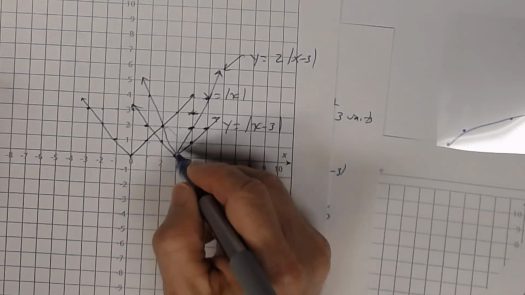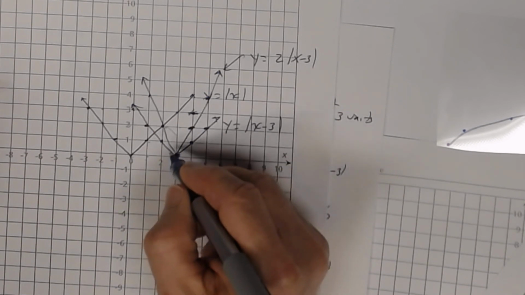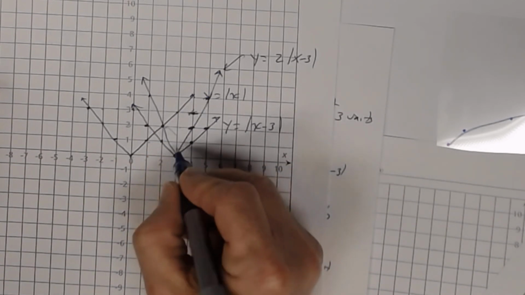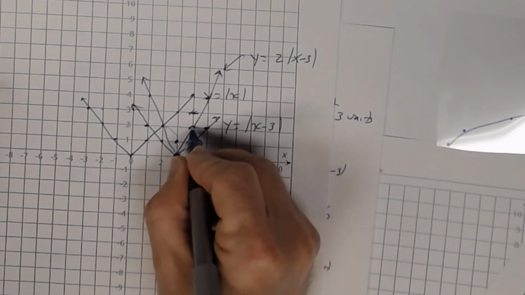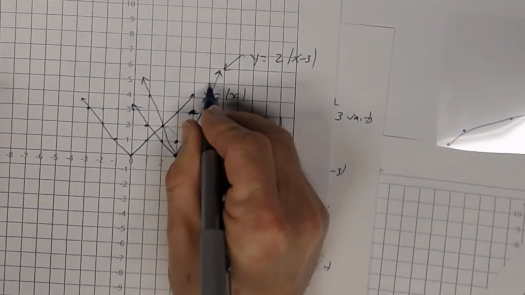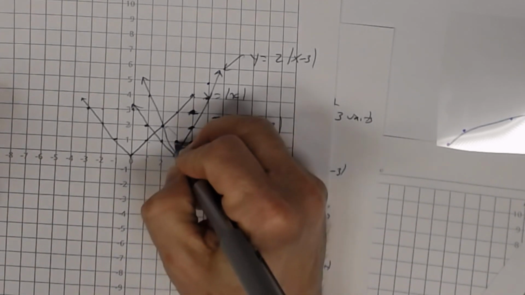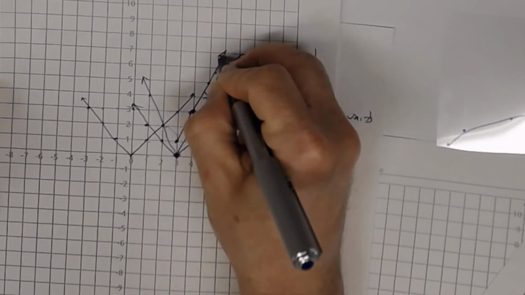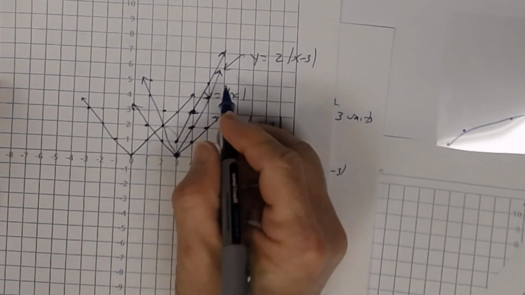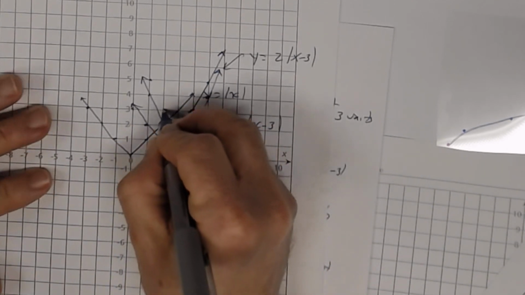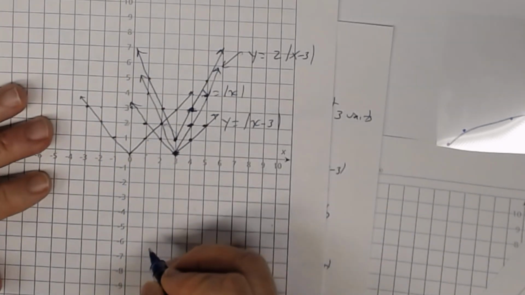Every point, remember when you shift it up, make sure you're using the third graph now. Every point goes up 1 unit. This point, up 1 unit. This point, up 1 unit. This point, up 1 unit. So now this side looks like this. This point, up 1 unit. This point, up 1 unit. So now this looks like this. Okay?